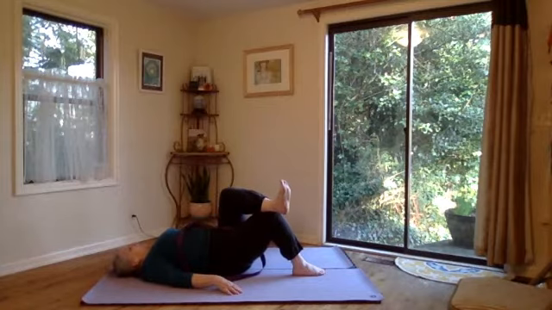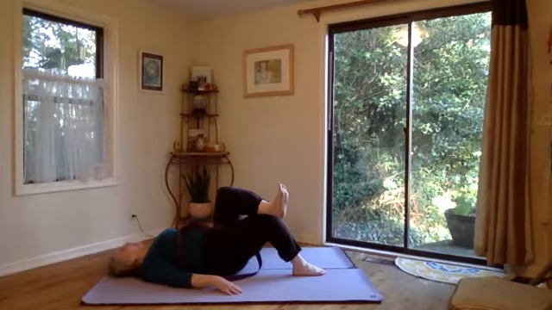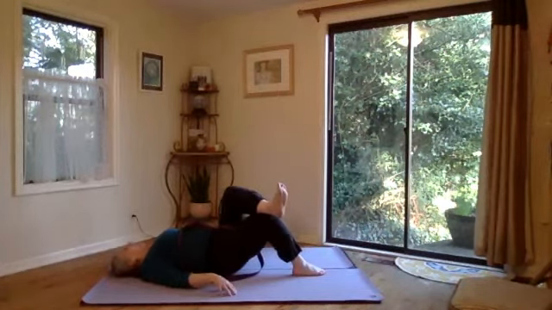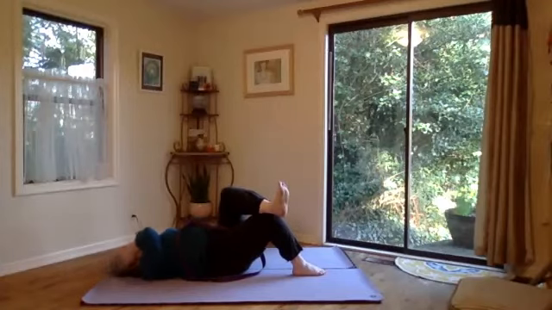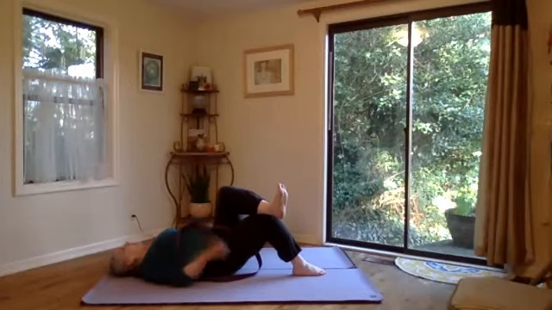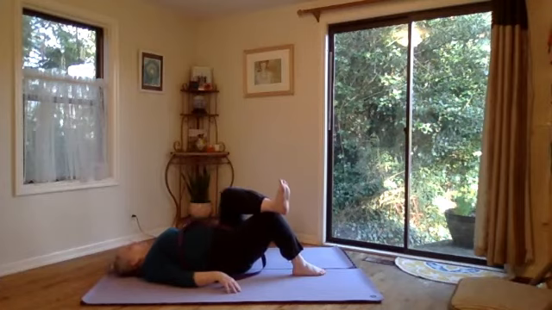We'll do some arch and flattening. Breathing into arch. Keep the ankle where it is. We'll breathe in. And then we're going to pause.